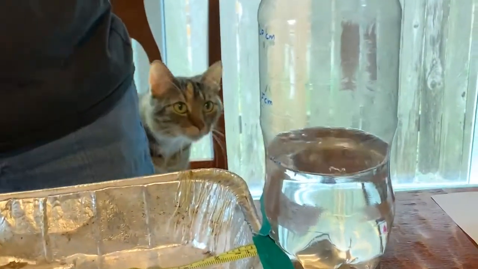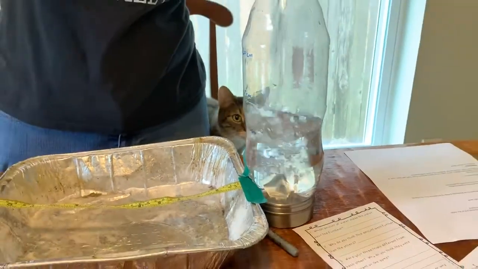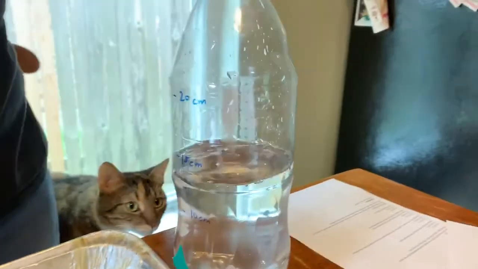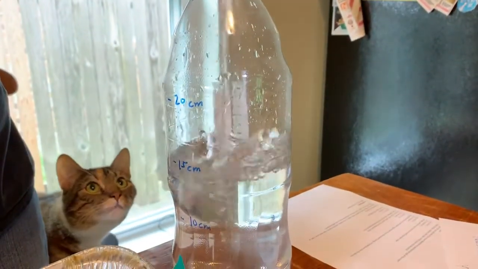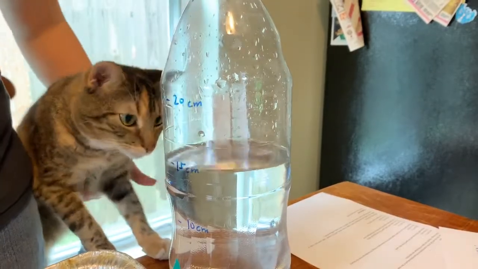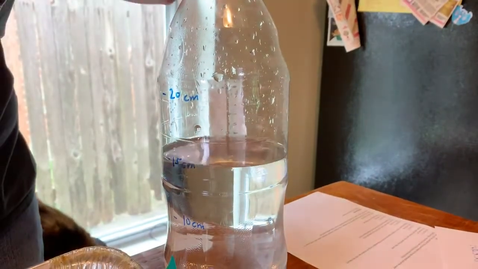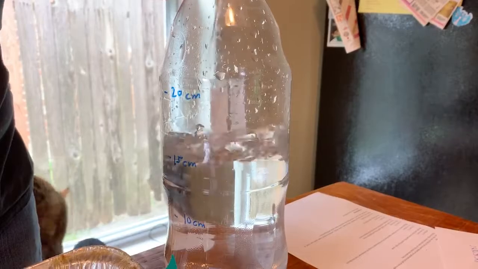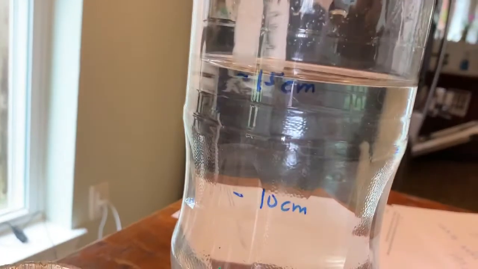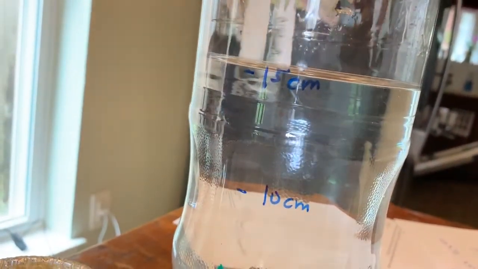Oh, I need my funnel. That wouldn't have been pretty. Hey, get down. I have a very curious kitty here. She says, what are you doing? Oh, it might be a little too high. It's okay. We're going with it.